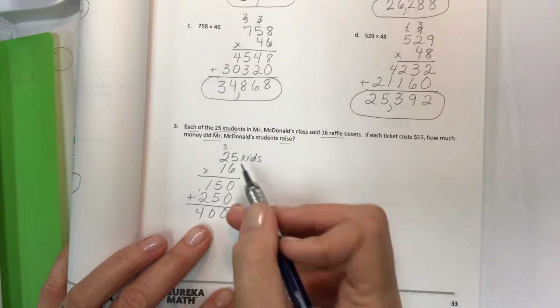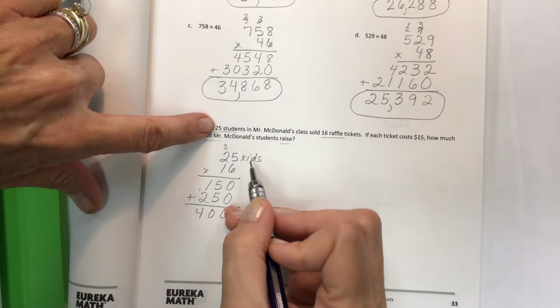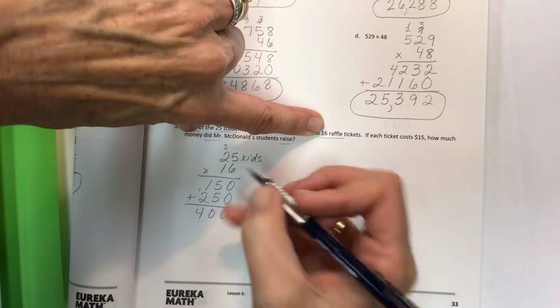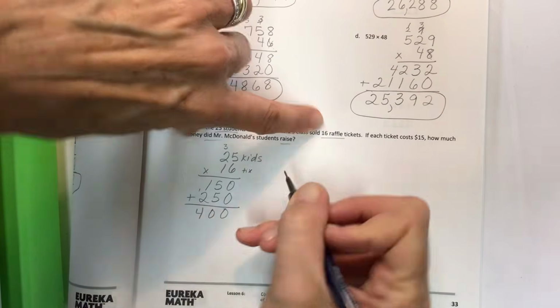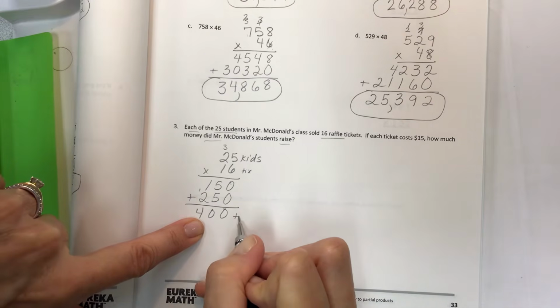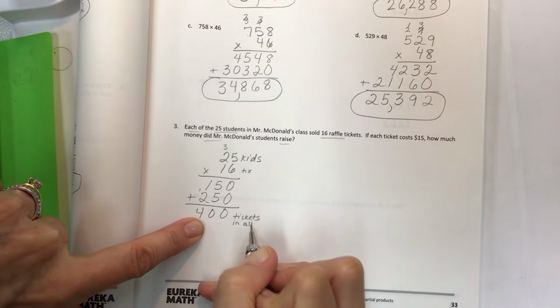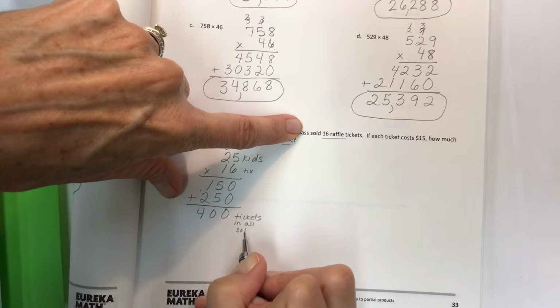Label what you have here. So if it's 25 students, kids, 16 raffle tickets each, that means it's 400 tickets in all that were sold.